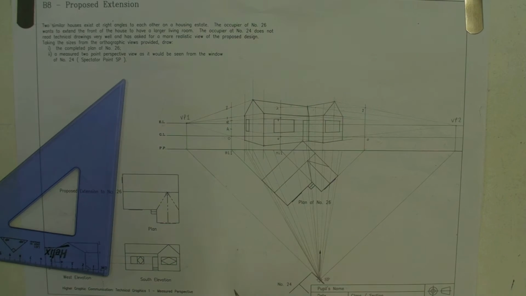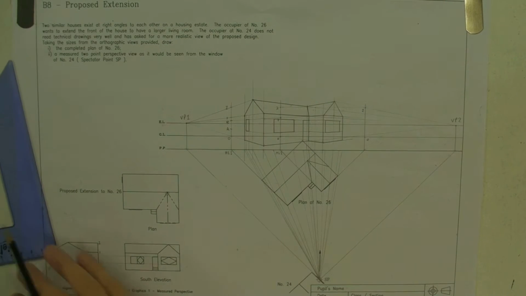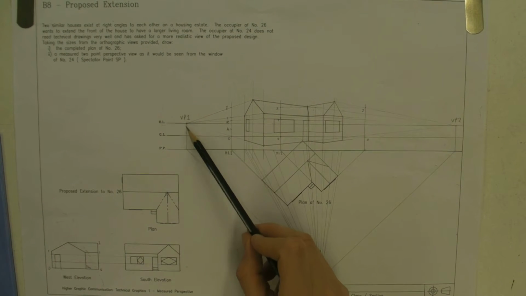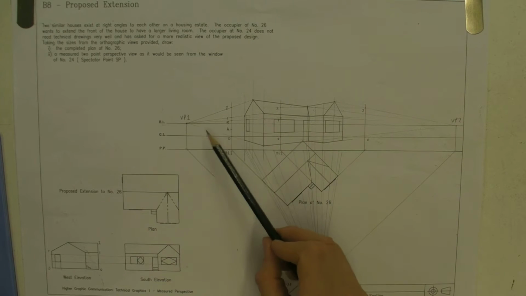There's a couple of things you need to think about when it comes to doing the steps. If you look on the west elevation down here, you can see that the side of the steps faces the same way as the west elevation faces, as does this bit. So what that means is that we're going to use vanishing point 1 when it comes to projection.